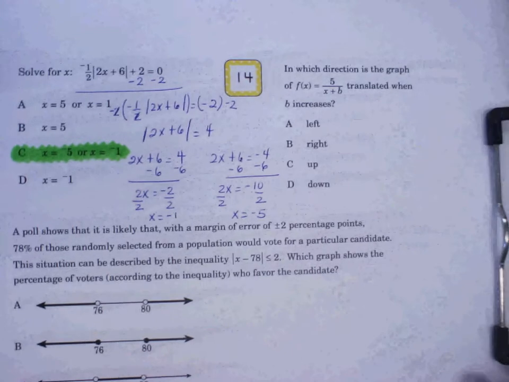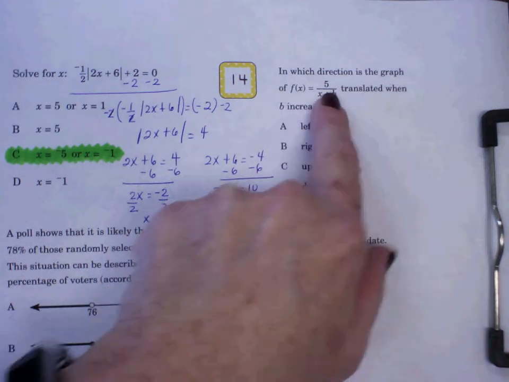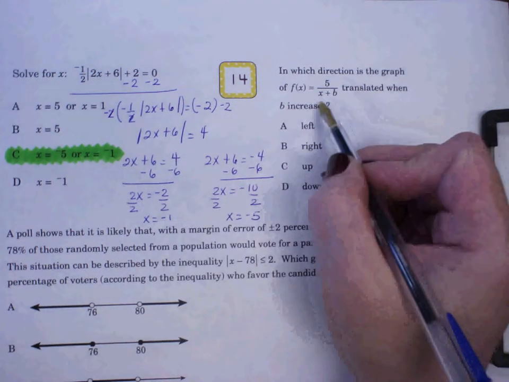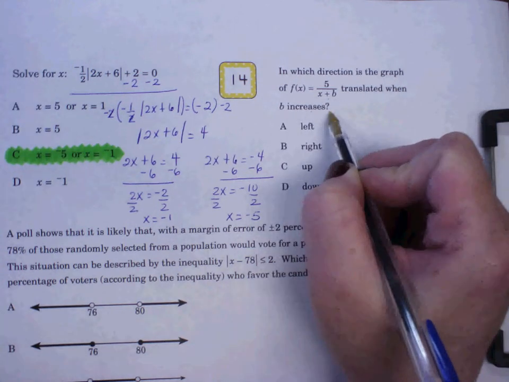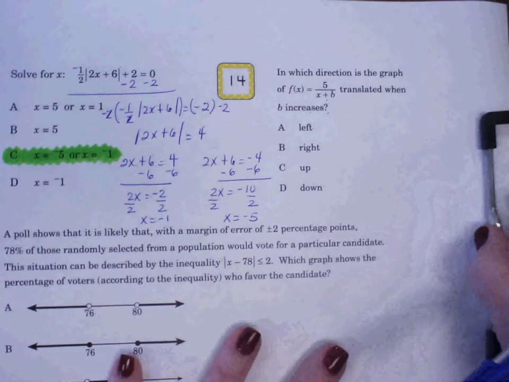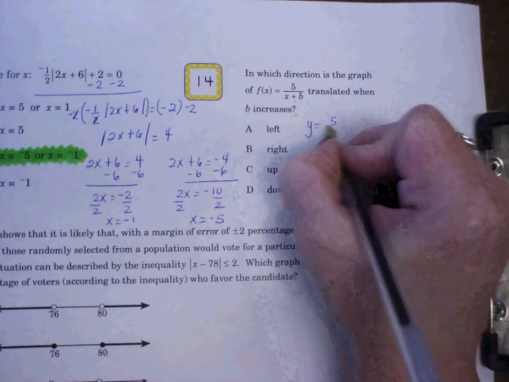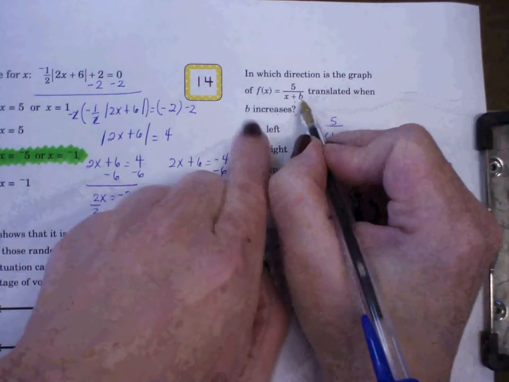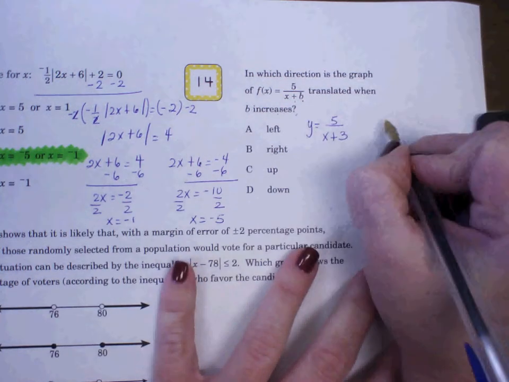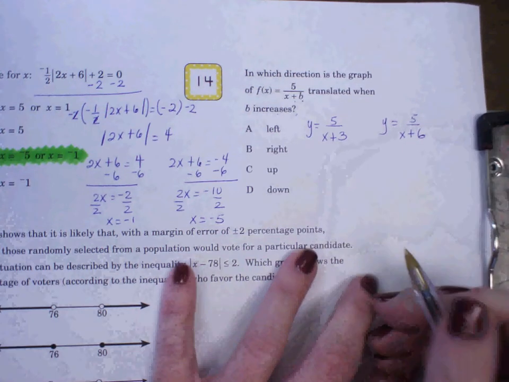All right, let's go to 14. In which direction is the graph of f of x equals 5 divided by x plus b translated when b is increased? The best way to do this is to give yourself some numbers for b. So I'm going to say the first one is 5 over x plus 3. And I'm going to double that b because it increases, and then my other y, I'm going to change it to x plus 6.